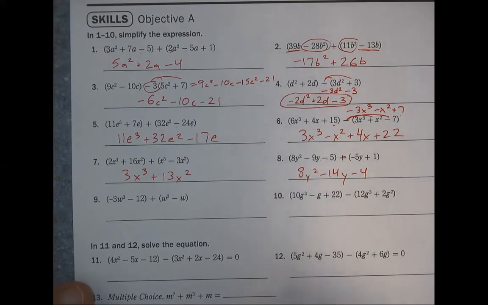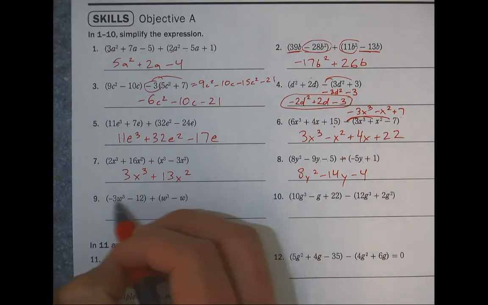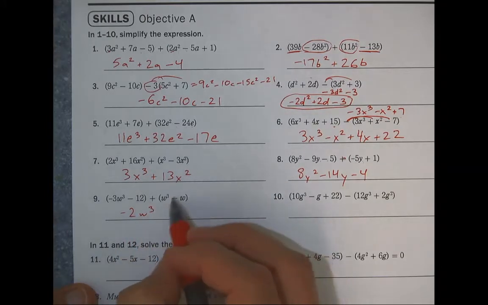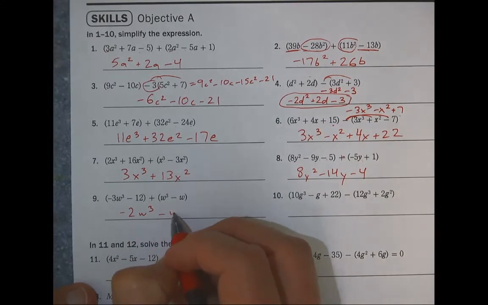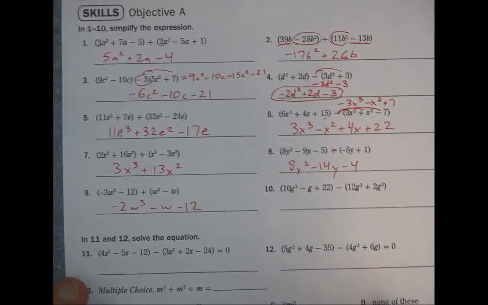All right, number 9. Again, it's a plus. Nothing needs to change. Just combine. -3 and 1 is -2. This is the only w term, so -w. This is the only whole number term, so -12 stays.